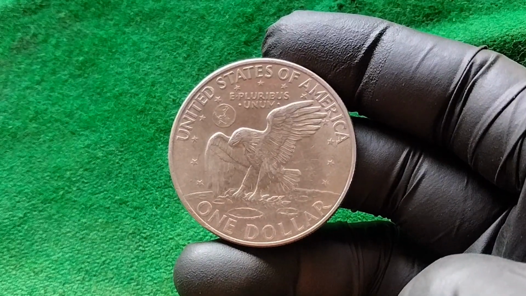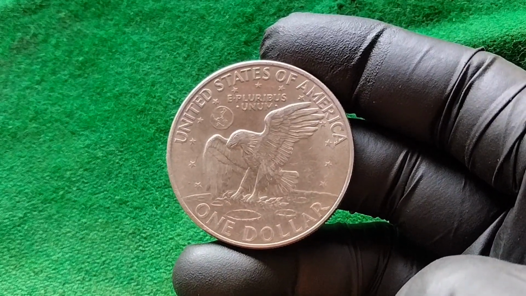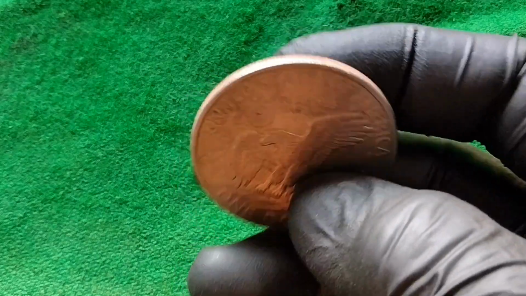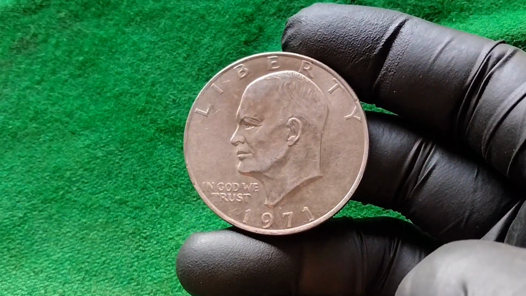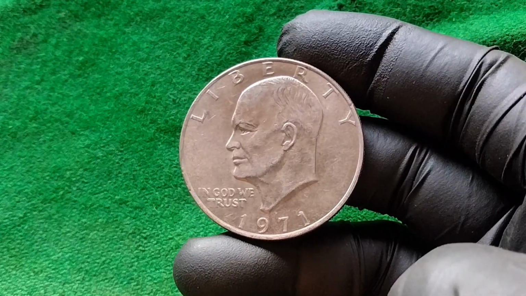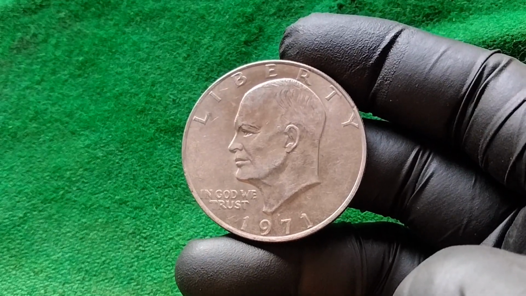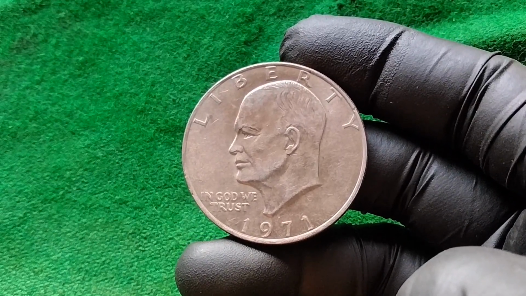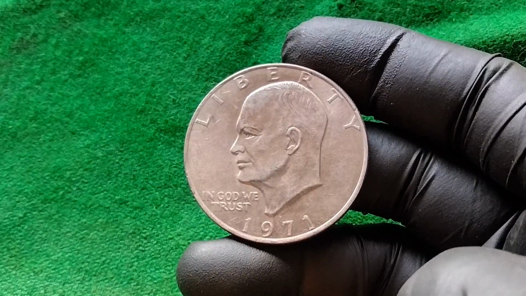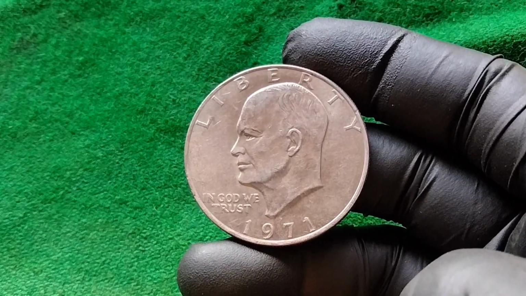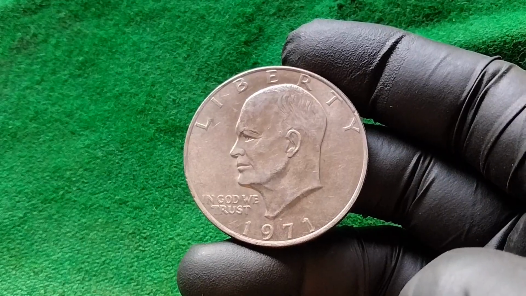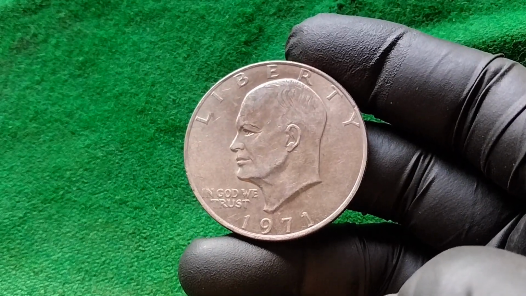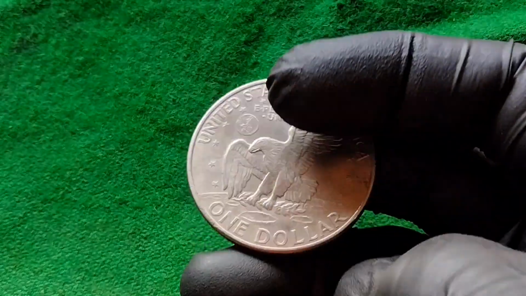The coin honors a president who led both in wartime and during a period of economic growth and stability. Today, the 1971 no-mint mark Eisenhower dollar remains an important and collectible piece of American numismatic history. While it is generally affordable and easy to find, high-grade examples and rare varieties continue to attract collectors. Its bold portrait, large size, and connection to both presidential history and space exploration make it a fascinating coin.